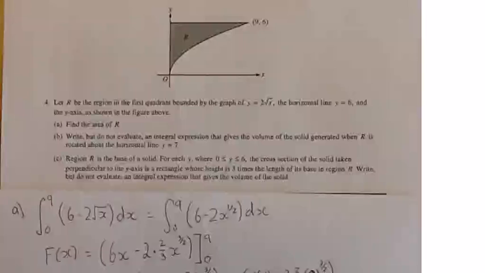Okay, so number 4 says, let R be the region in the first quadrant bounded by the graph y equals 2 square root x, the horizontal line y equals 6, and the y-axis as shown in the figure above. Okay, so A, find the area of R. When we're told to find area, the first thing we think about is integral. We've got to get our integral, our bounds, and our top minus bottom, always.